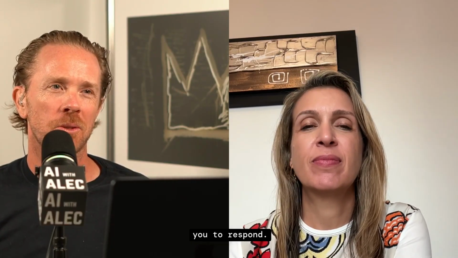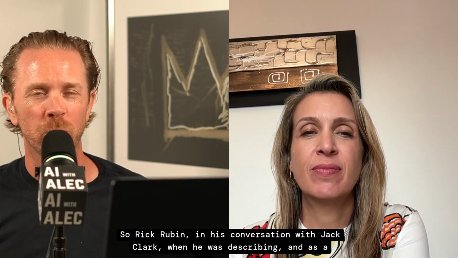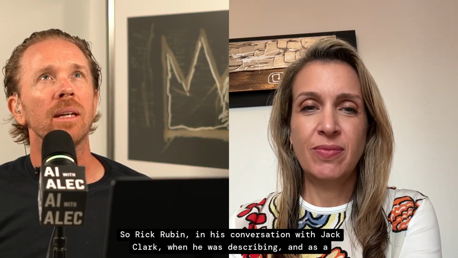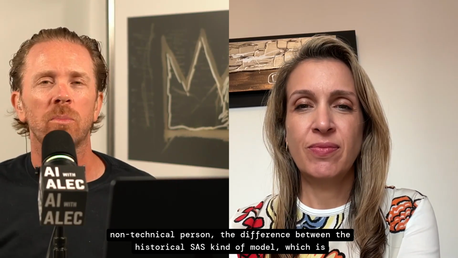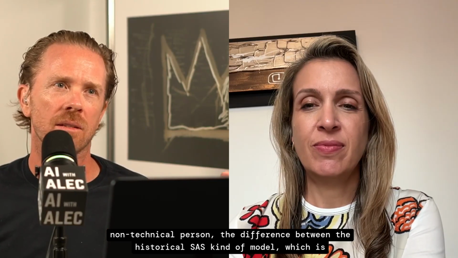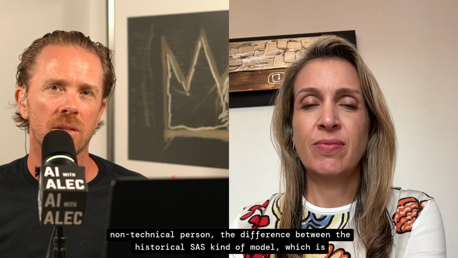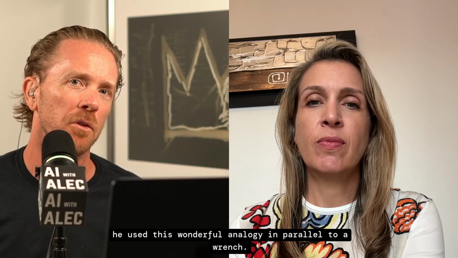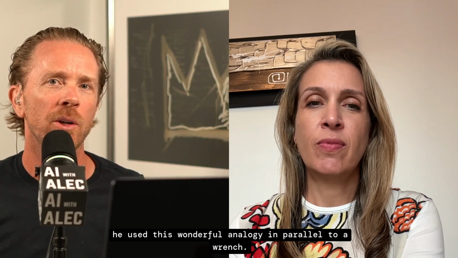So Rick Rubin, in his conversation with Jack Clark, when he was describing, as a non-technical person, the difference between the historical SaaS model, which is deterministic software design, versus probabilistic software design, which is LLM native, he used this wonderful analogy and parallel to a wrench.